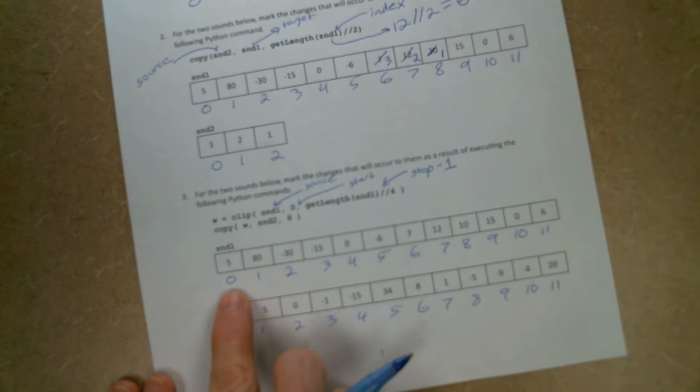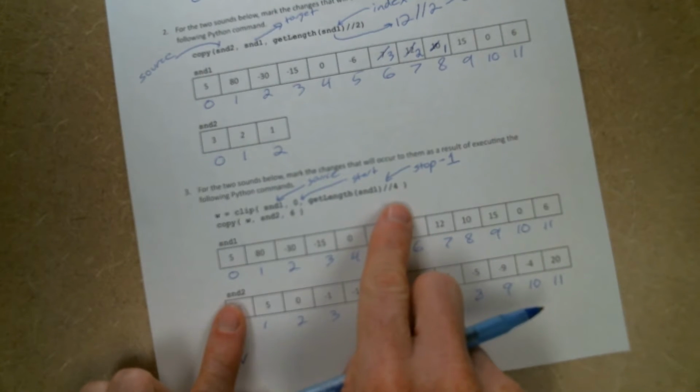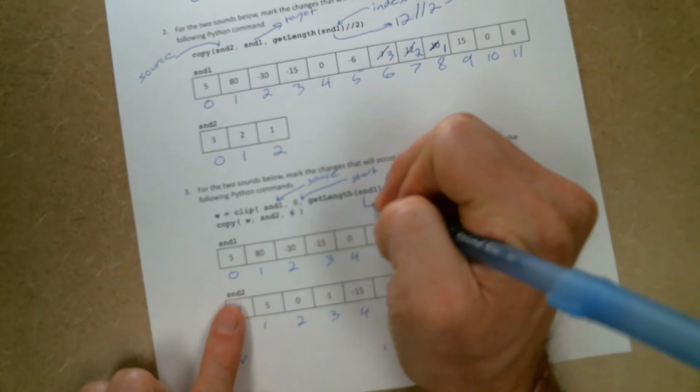It's going to start at 0. It's going to stop at get length of sound divided by 4. So for us, this is 12 divided by 4, or 3. So again, it's 0, 3, but we only get 0, 1, and 2.